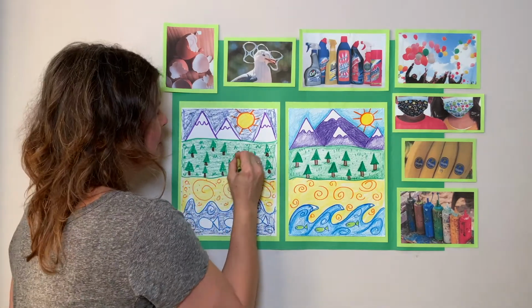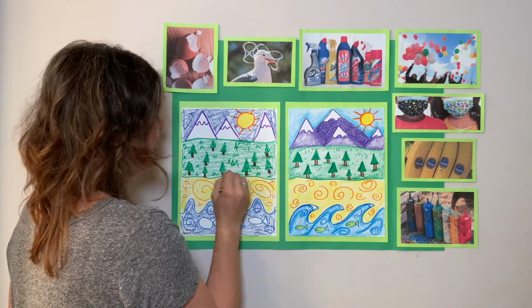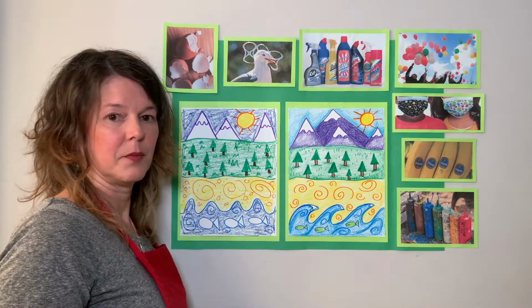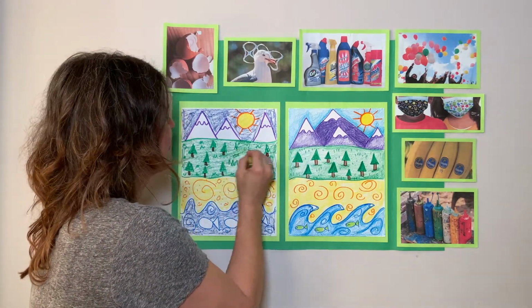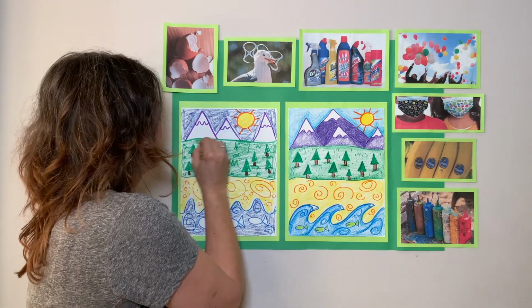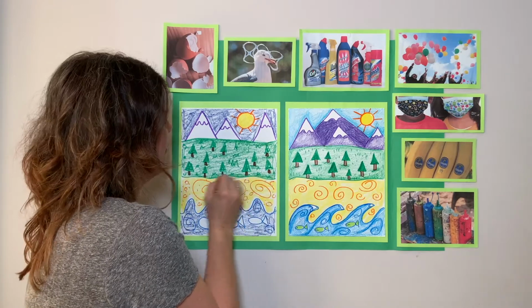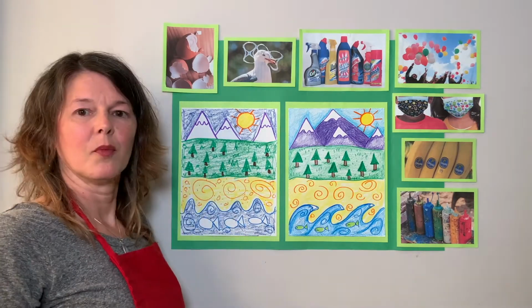And you can even take your green and add some dark spaces, maybe under your trees. Good. How's that look?